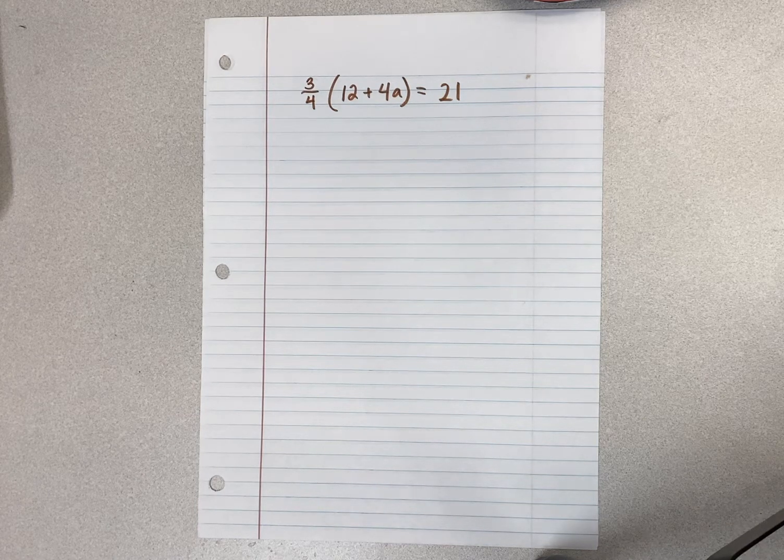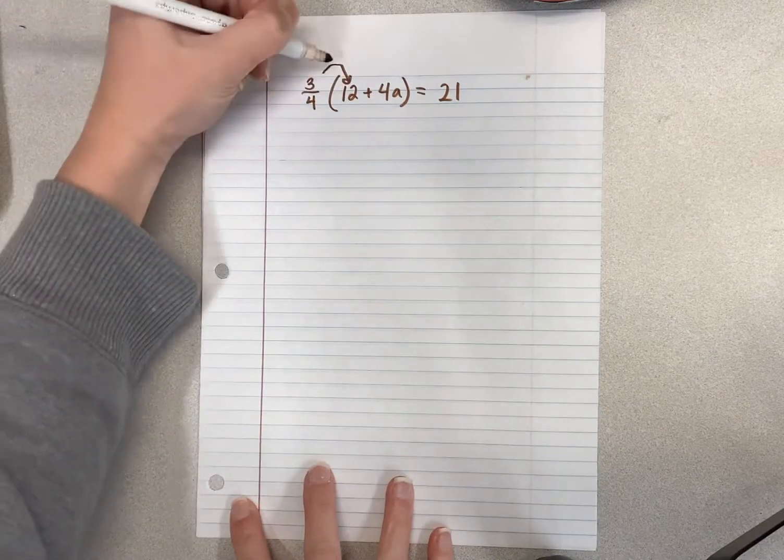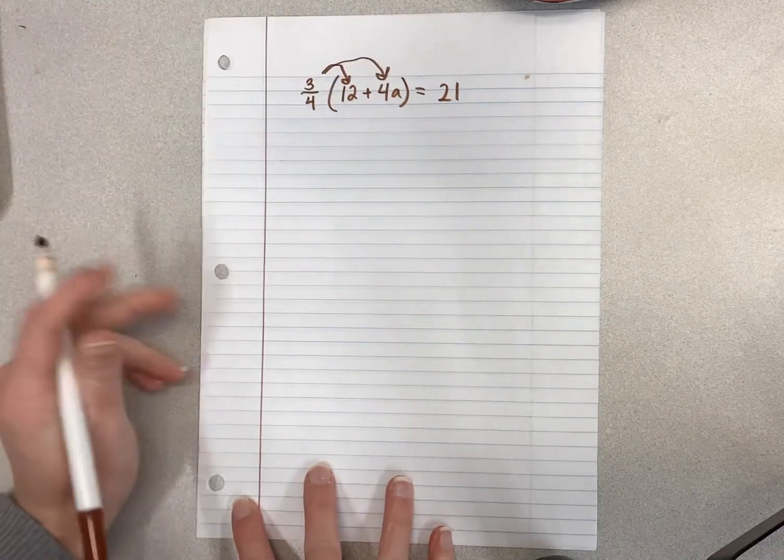Let's start with this example. 3/4 times the quantity of 12 plus 4a, close those parentheses, equals 21. Let's get started with distributing our 3/4. Anytime we see those parentheses, our goal is to get rid of those first.